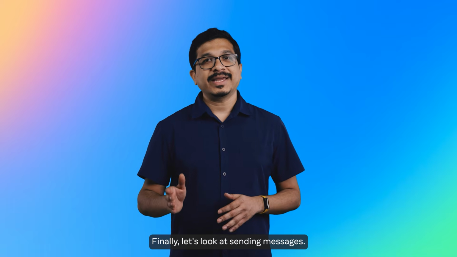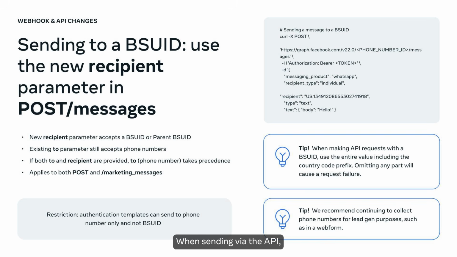Finally, let's look at sending messages. When sending via the API, you'll use the new recipient parameter to target a BSUID. The existing to parameter still works for phone numbers, and you can include both in the same request. If you do, the phone number takes precedence. This applies to both standard and marketing messages. And if you target both a phone number and a BSUID simultaneously, it counts and is charged as a single message.